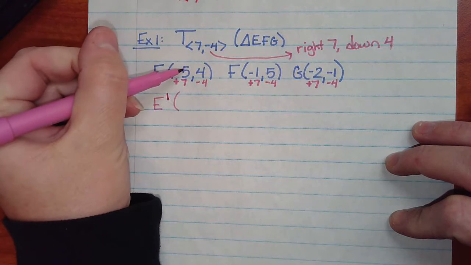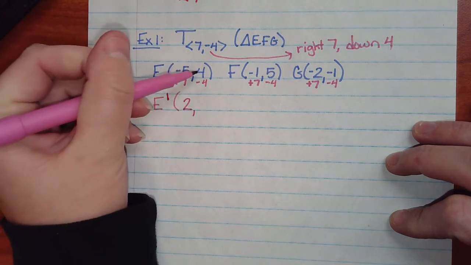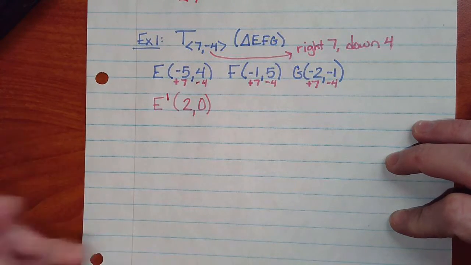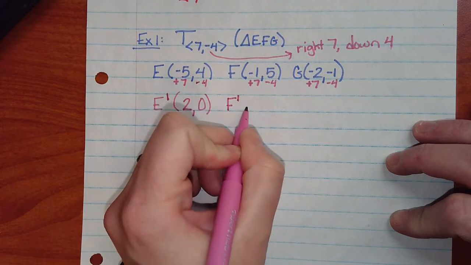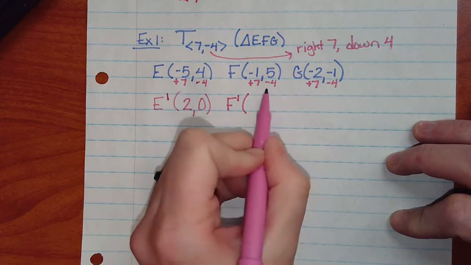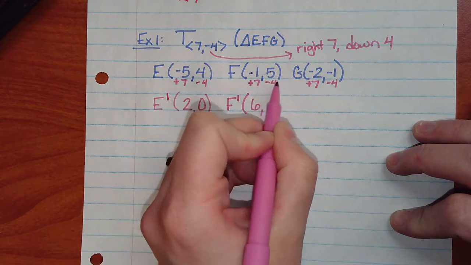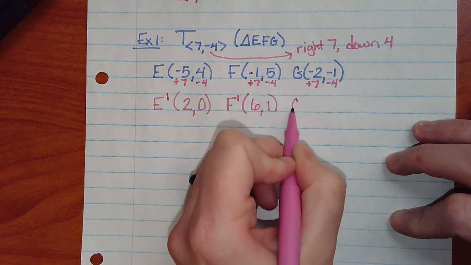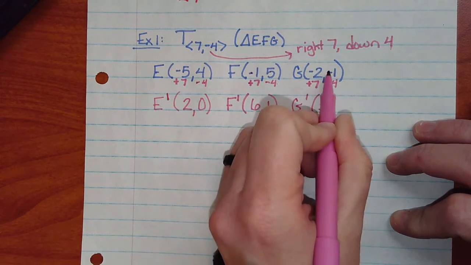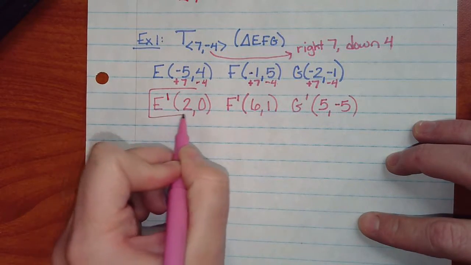So E prime, if I take -5 plus 7, I get 2, comma, 4 minus 4 is 0. So there's my new coordinate. F prime, so again, I'm doing the same thing. I started with F. Now I'm going to apply my translation here. -1 plus 7 is 6. 5 minus 4 is 1. And then G prime, -2 plus 7 is 5. -1 minus 4 is -5. So these are what my coordinates would end up being.